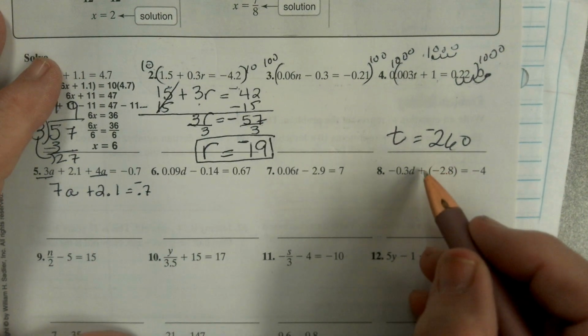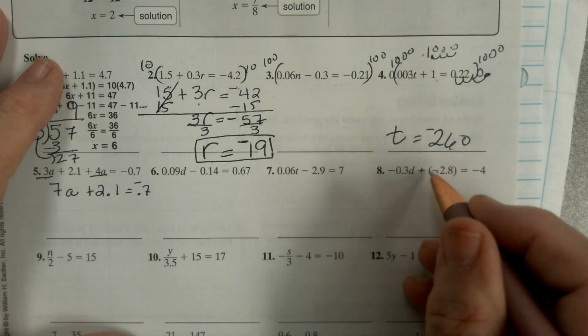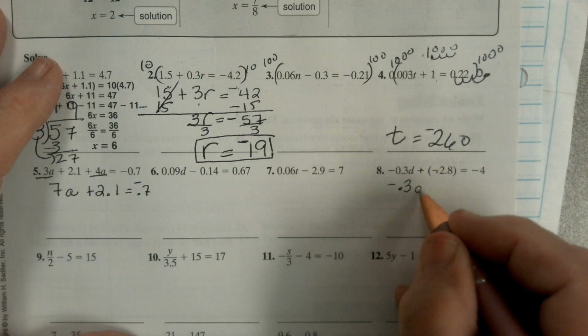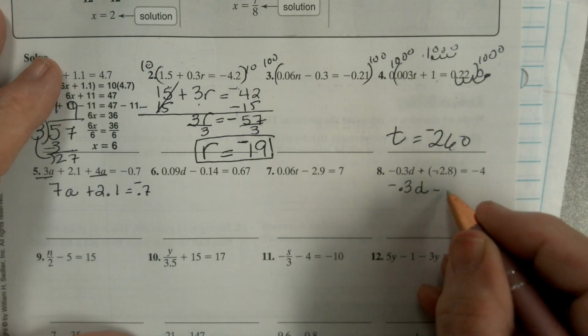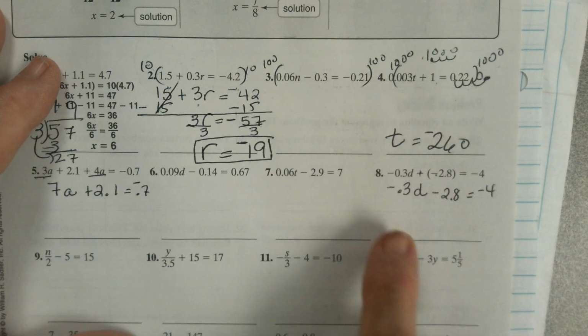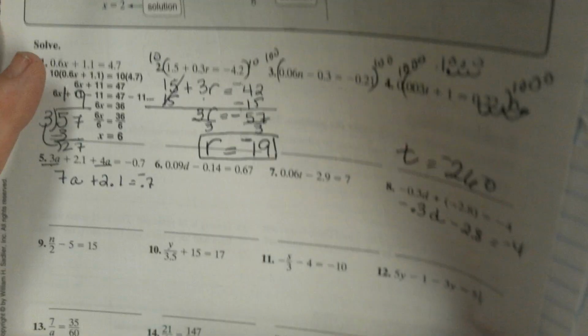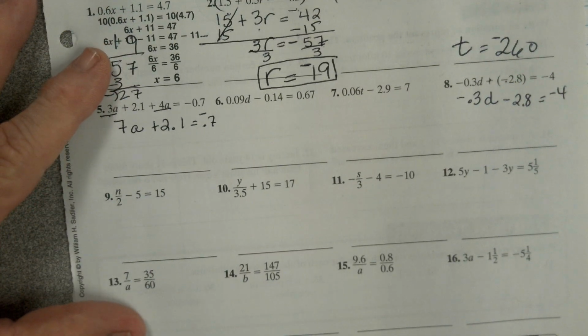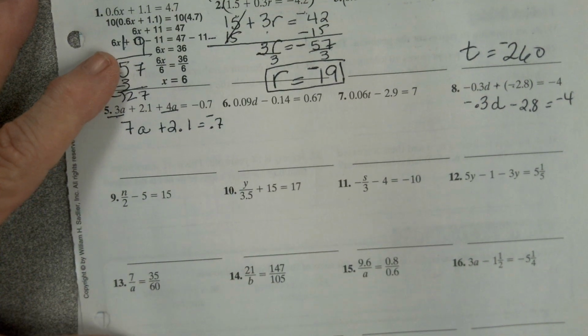I would make this a positive times a negative is a negative. So this is actually negative 0.3D minus 2.8 is equal to negative 4. And then apply it times 10. Okay, we're done with that. Who knows what you need to do with... no, this one I would do differently.